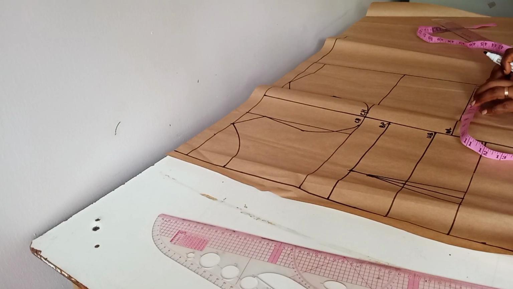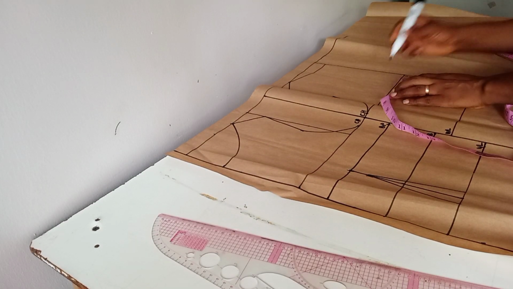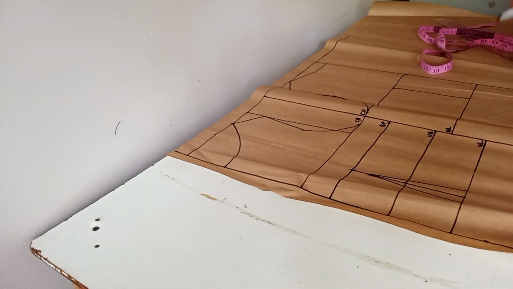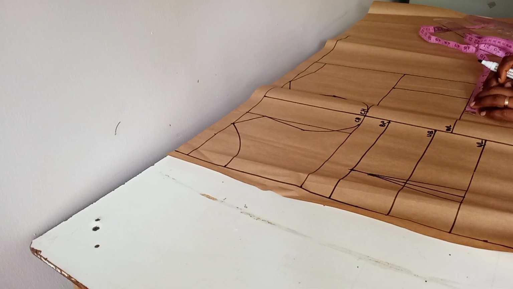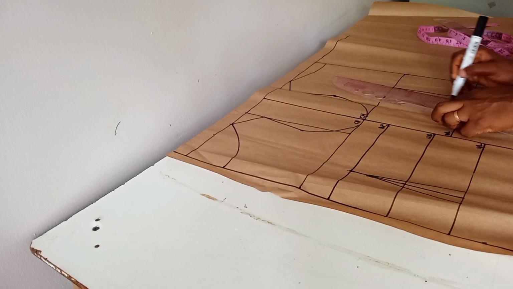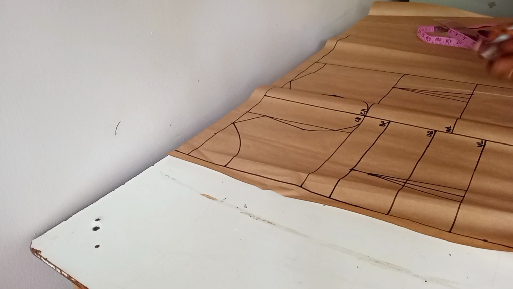I'll repeat the same process for the back also. 3 inches on my waistline, 3 inches on my chest line, and I'll bring that line down straight. Also, my dart intake is 0.75 on both sides, and then I'll just connect my dart legs.